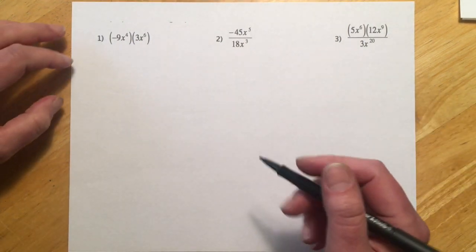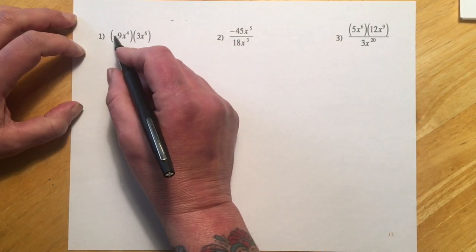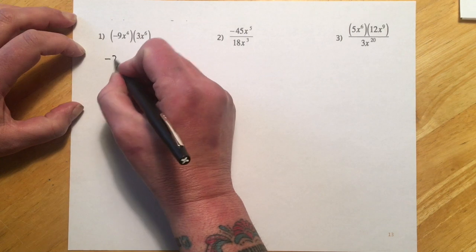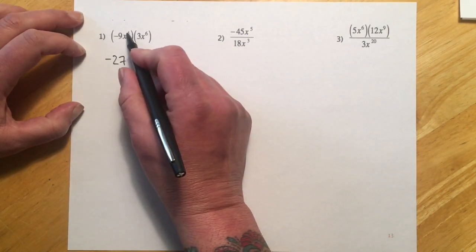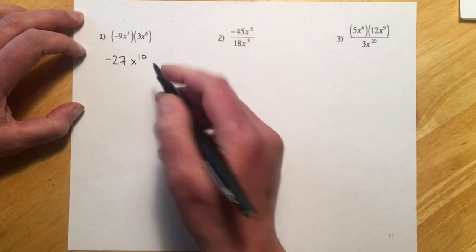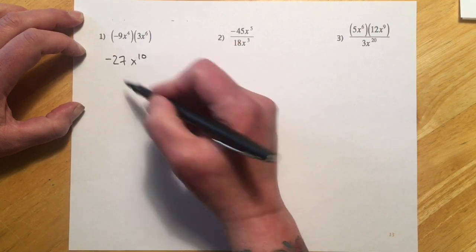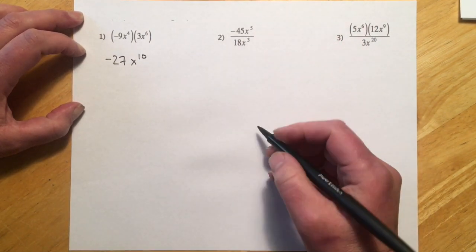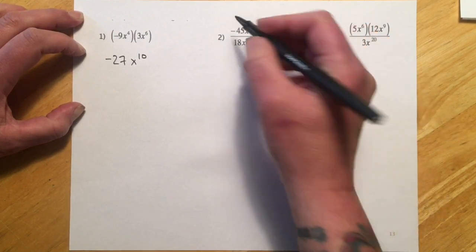So these first three are ones I would do on the board, and this is just straight up multiplication. So we're just going to go negative 9 times 3, negative 27, and then x to the 4th times x to the 6th. Remember, here's where we're adding our exponents. So that's going to be x to the 10th. If you think about what this really is, it'd be 4 x's and 6 x's. That makes 10 x's altogether.